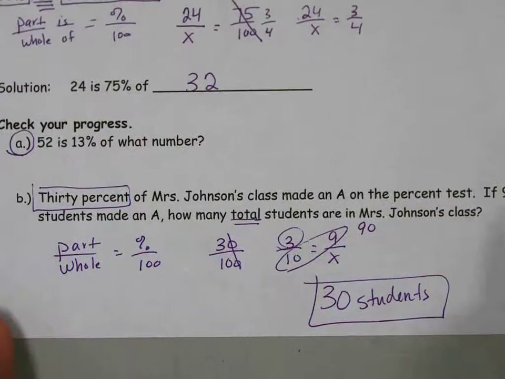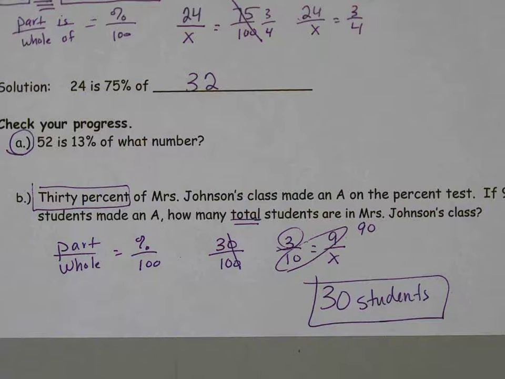So make sure that you do the problems that we circled. We will check these in class, and if you have any questions, be sure to write those questions down and ask them in class tomorrow.